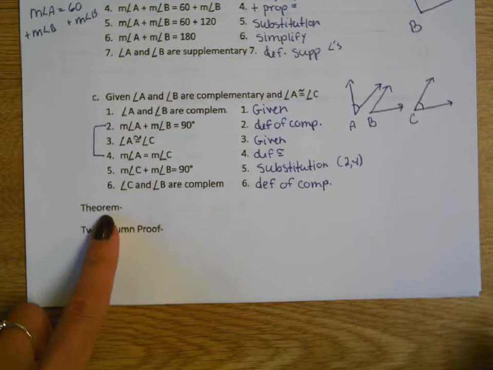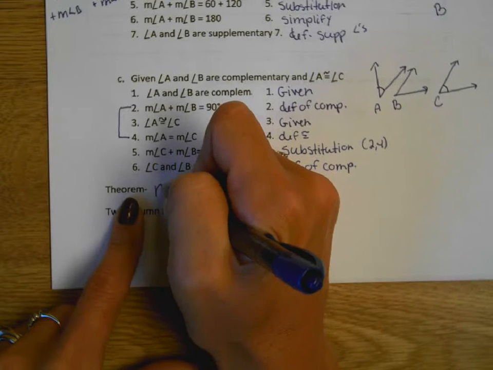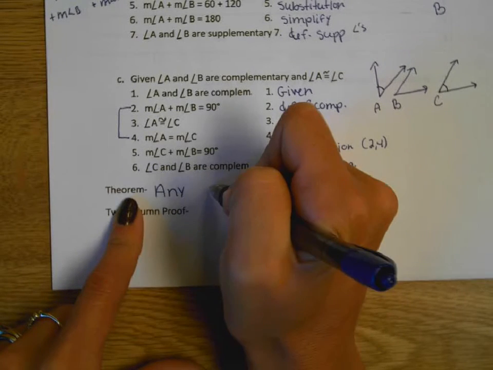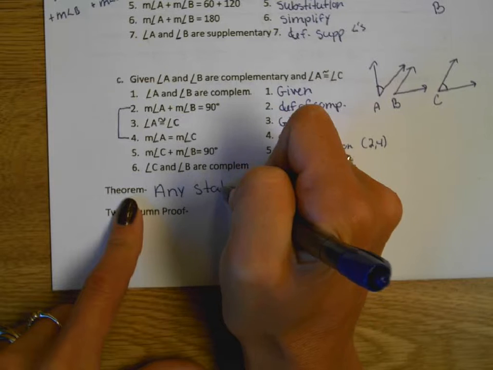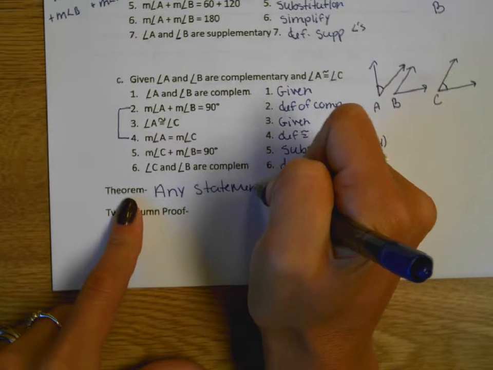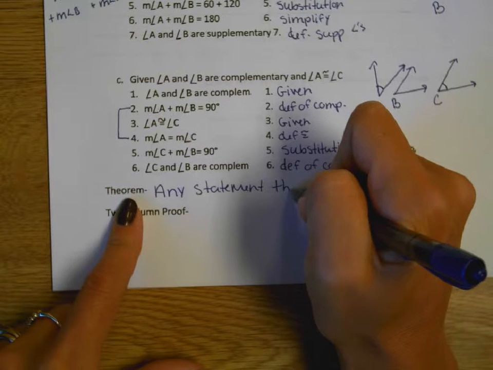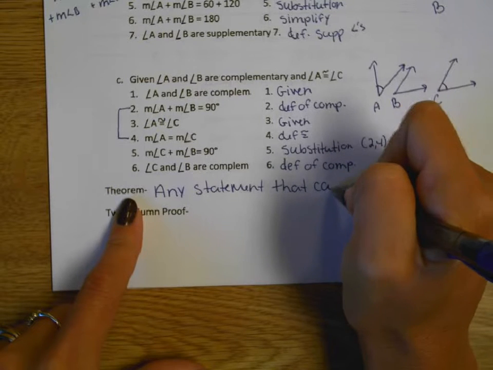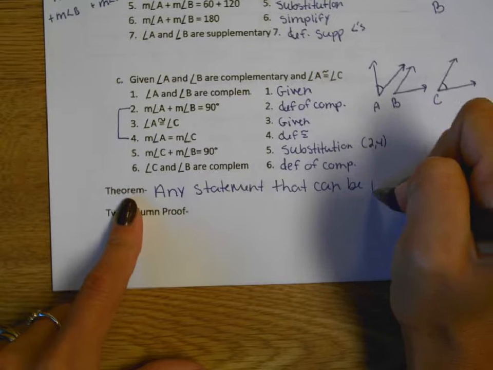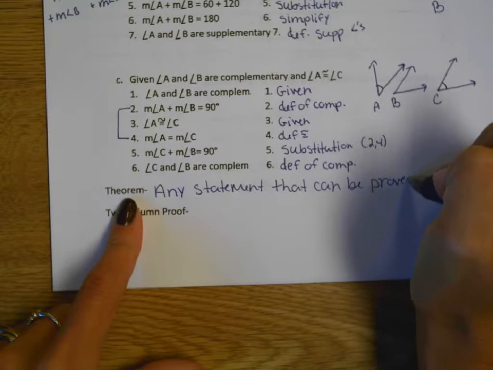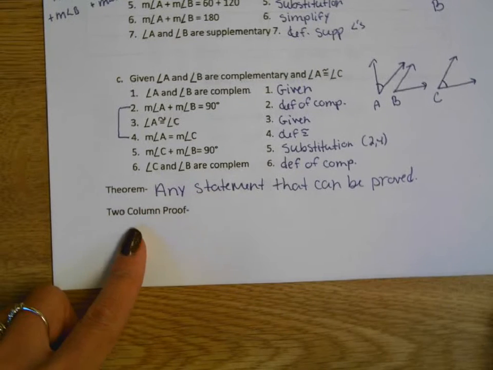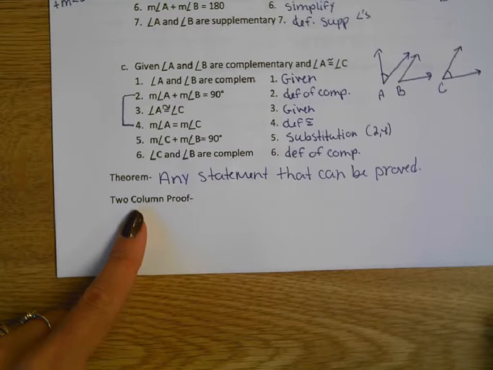All right. A theorem is any statement that can be proved. A two-column proof.